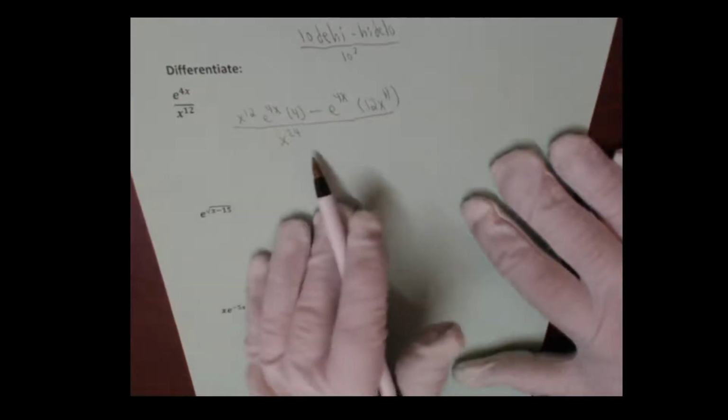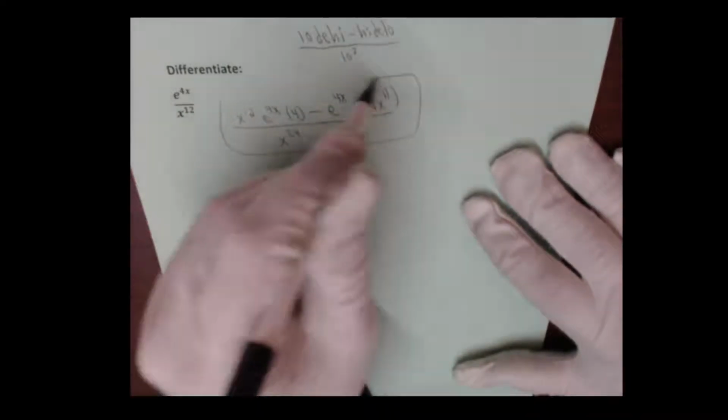And that's the answer. You could simplify this a little bit by factoring out some x's and canceling them with the bottom. But honestly, I'm just going to stop right there because there's my function. And if you typed that in, you should, I would hope, get the correct answer. Let's do another example.